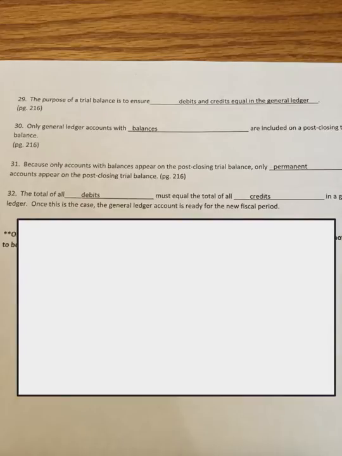The reason for this is that since we did the financial statements, we recorded adjusting entries and closing entries in the general ledger. Therefore, we need to confirm again that the general ledger accounts are correct and that our debits equal our credits. So let's go ahead and practice this. Turn in your workbook to page 169.